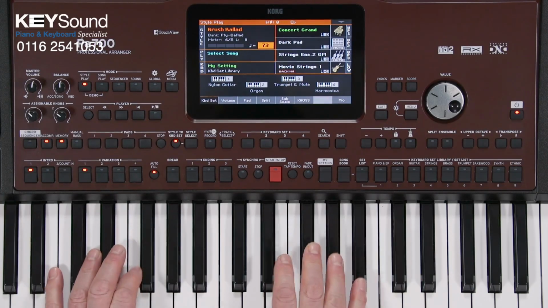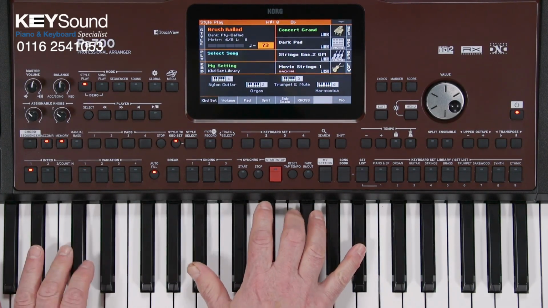The high quality and expressive Pa700 sounds are the basis of the styles and the keyboard sets. These sounds are also used when creating and playing MIDI sequences. In this chapter, we'll look at the sounds in depth.